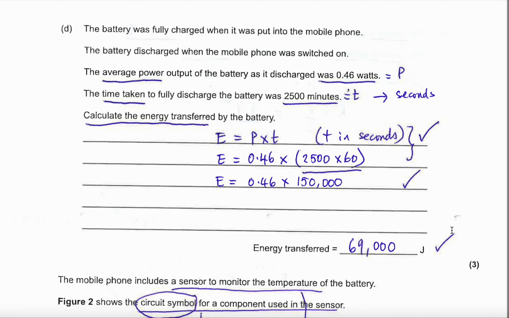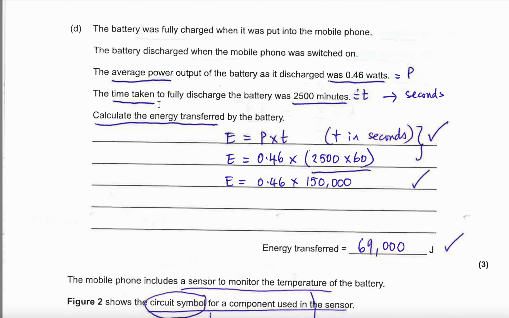Now these questions can be in any exam board, so they're not in particular for any board. It says the battery was fully charged when it was put in the phone. The battery then discharged when it was switched on. The average power as it discharged was 0.46 watts. So they're telling you P is 0.46 watts. And then the time taken to fully discharge was 2,500 minutes.